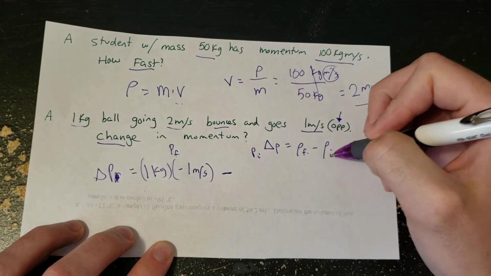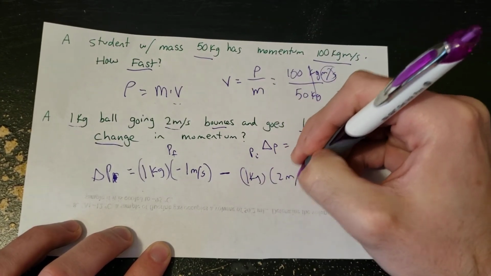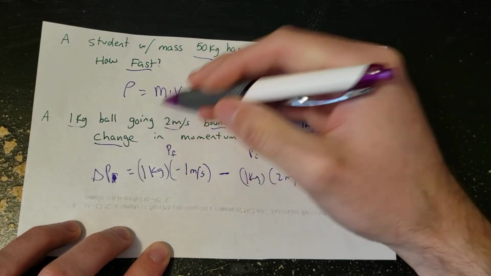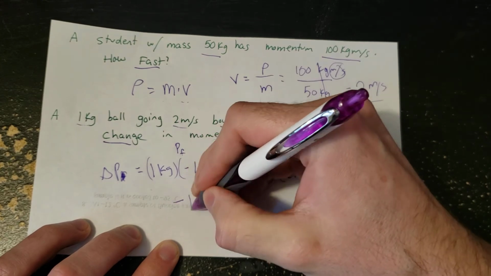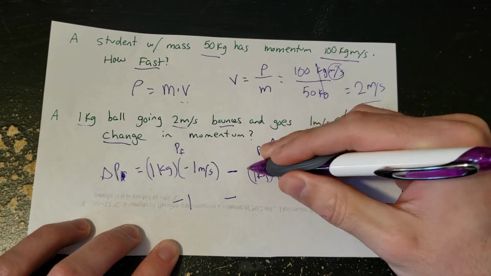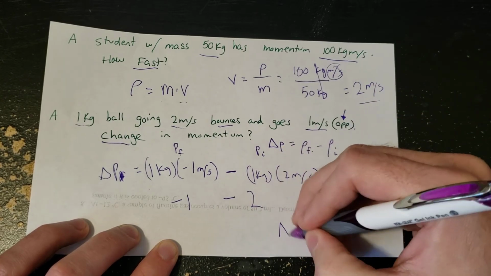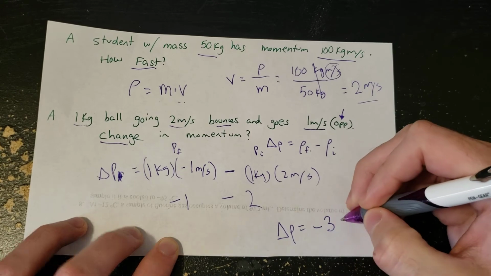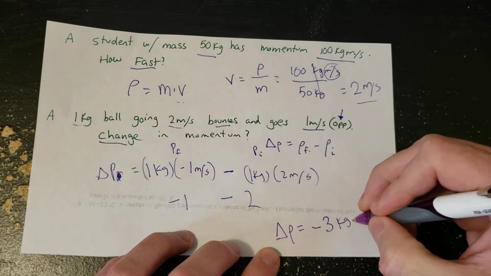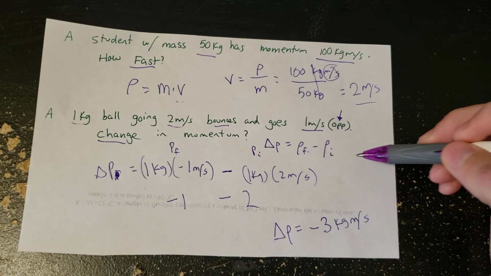The initial then would be at the beginning, so it's a 1 kilogram ball going 2 meters per second, and we're going to call that positive. And so when we subtract those, we get negative 1 minus 2, right? Negative 1 minus 2. So the total change in momentum is negative 3. It has changed by 3 kilogram meters per second from positive 2 to negative 1.